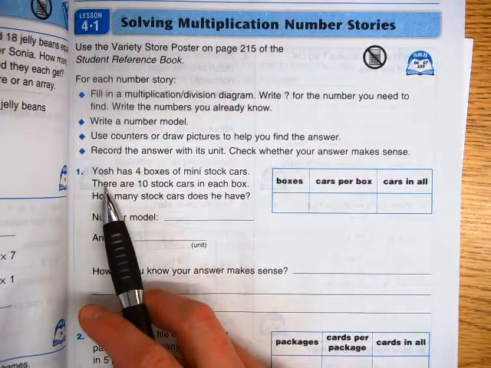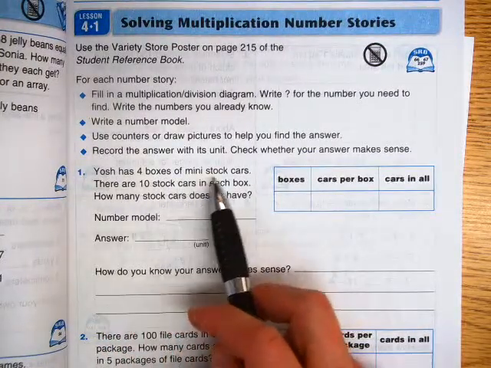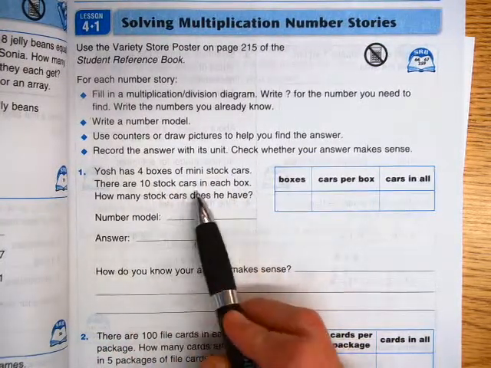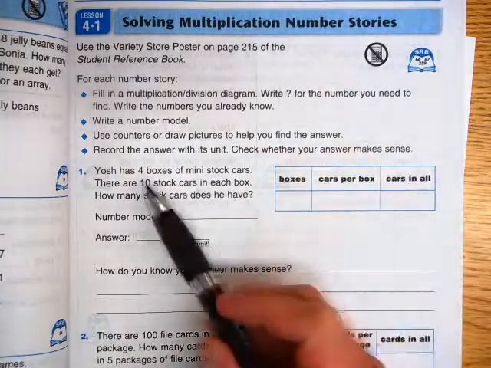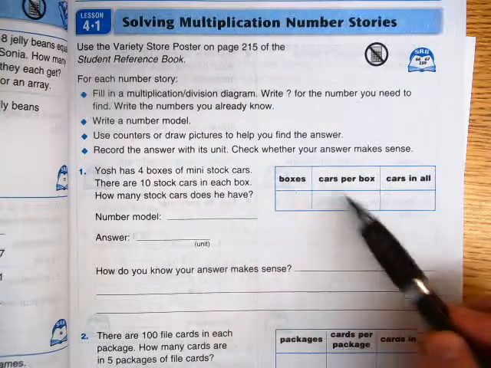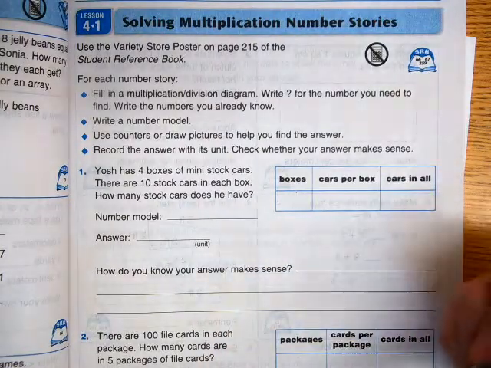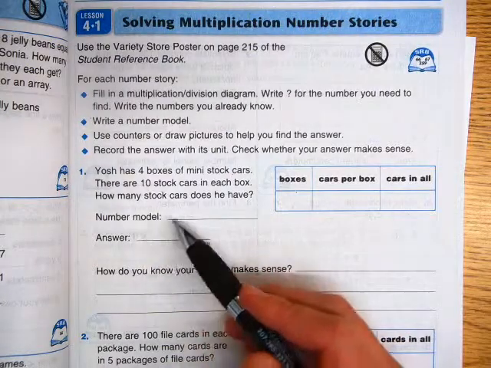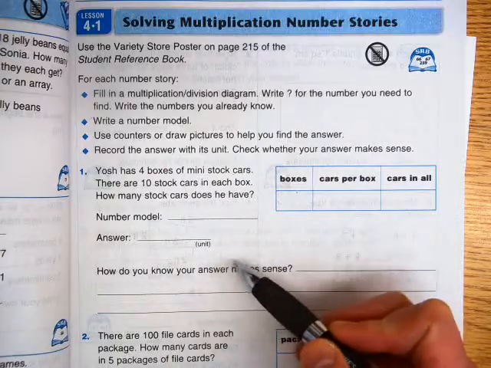For example, in this problem, Yosh has 4 boxes of mini stock cars. There are 10 stock cars in each box. How many stock cars does he have? We would say there's 4 boxes, there's 10 in the box, and we know that 4 times 10 is 40. We want kids to try to come up with that number model: 4 times 10 equals 40. The answer is 40.